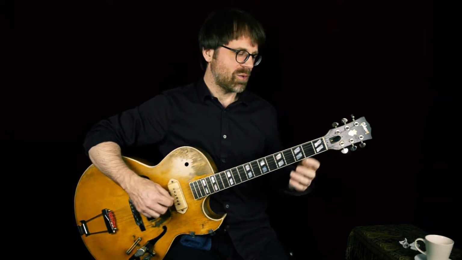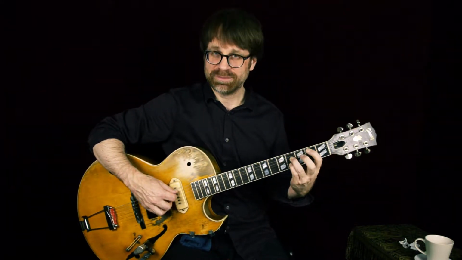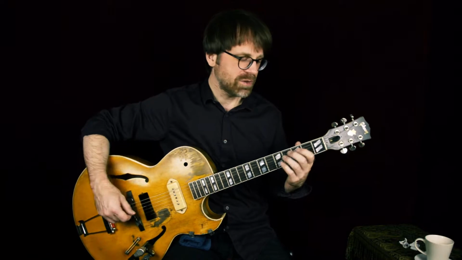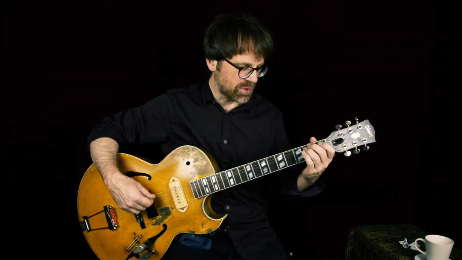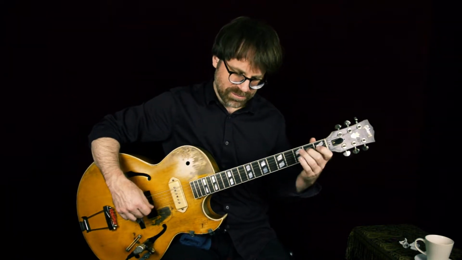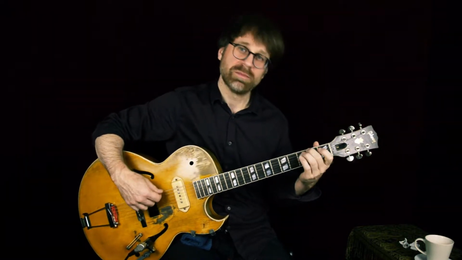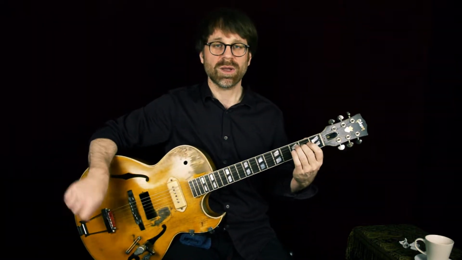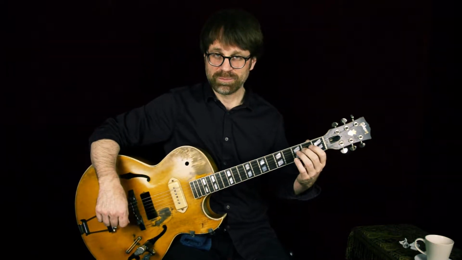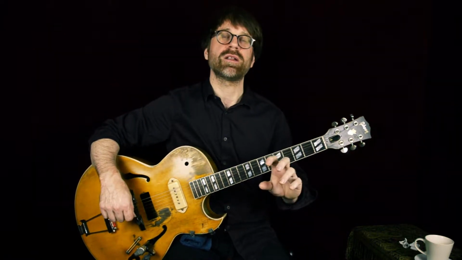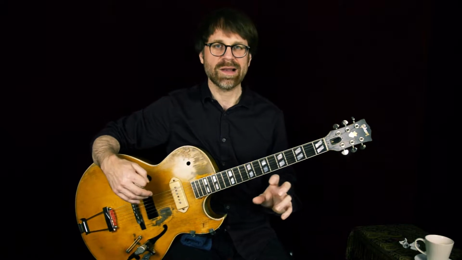So, for example, we have this interesting thing called deceptive resolution. When we take our dominant chord, dominant B7 or B major or whatever, and we don't go back to the tonic. Deceptive resolution means it's like a surprise.